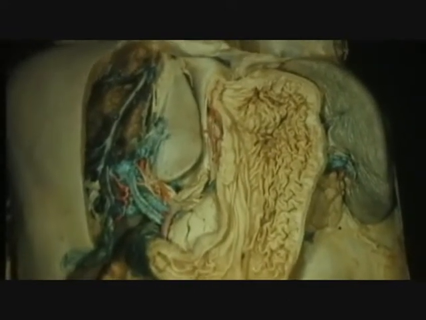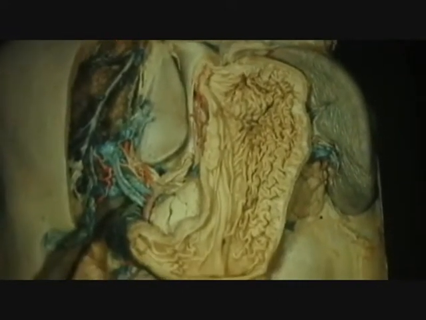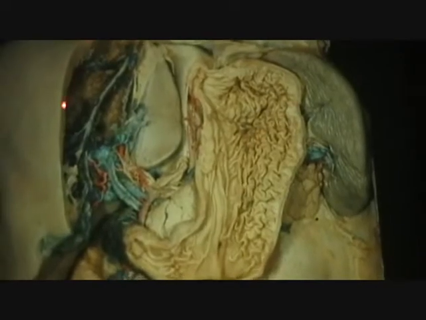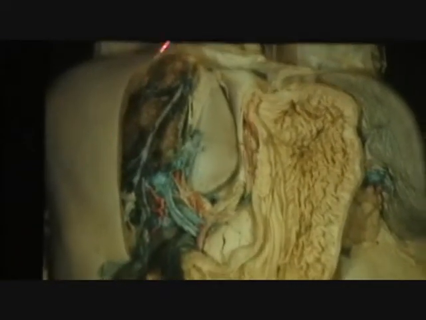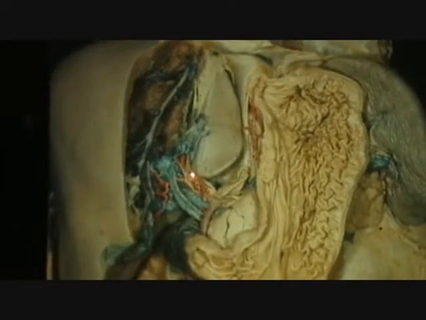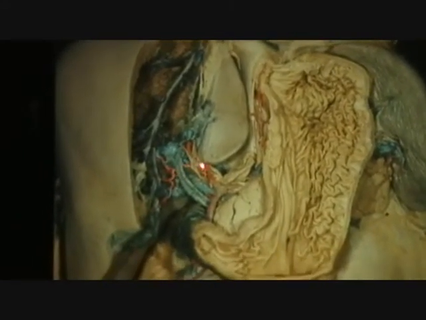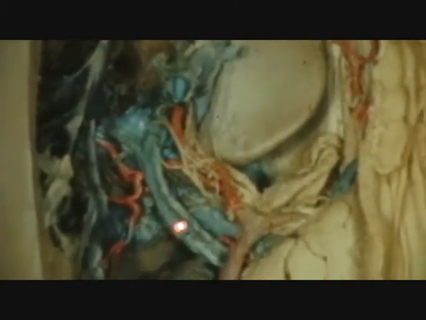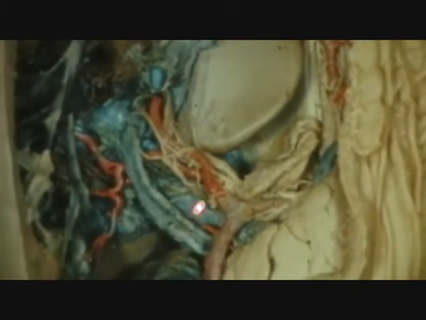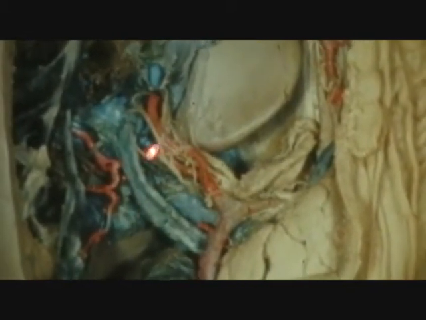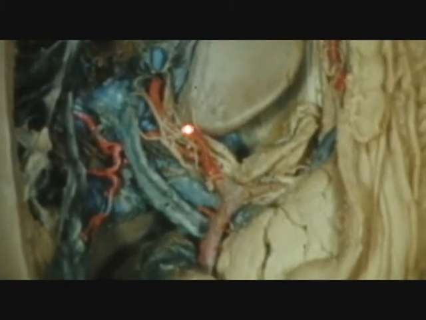Did a little extensive dissection here to remove the surface of the liver to show this from an anterior view. Could you tell what this structure right here would be? Well, it's multiple.